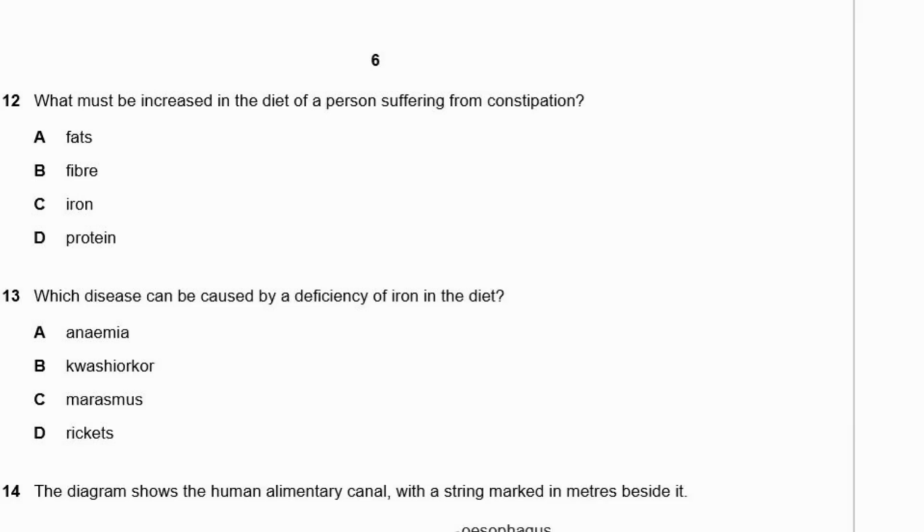Question 12. What must be increased in the diet of a person suffering from constipation? If you're suffering from constipation, fats are not a good response. They can sometimes make things go very loose. Fats are not a good option if you're constipated. Fiber, yes.